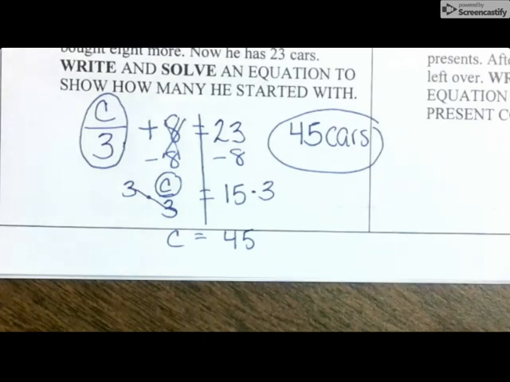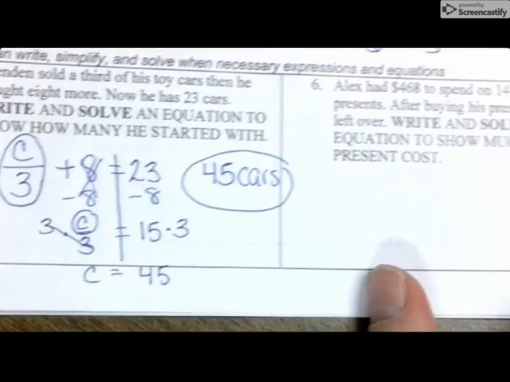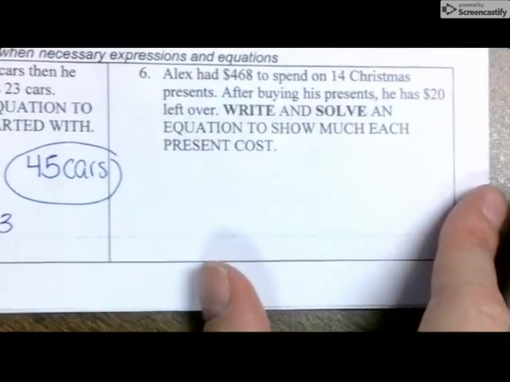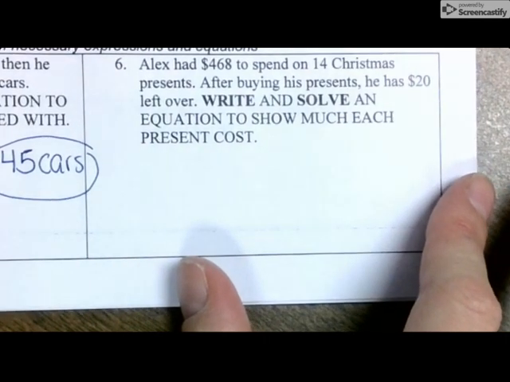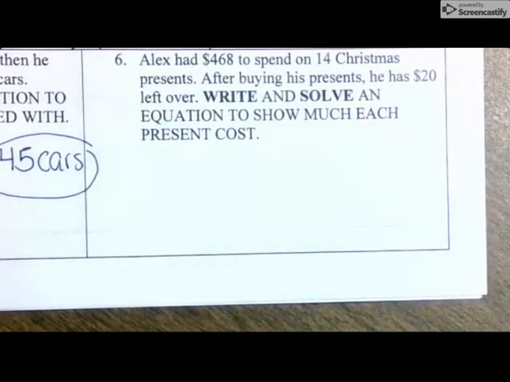Okay? So, in the spirit of Christmas and in the spirit of it just being Black Friday, Alex had $468 to spend on 14 Christmas presents. After buying his presents, he had $20 left over. Write and solve an equation to show how much each present cost.